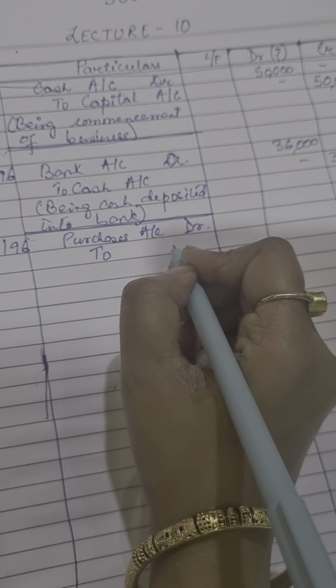Now you have sold goods on credit. So of course you will not get cash. So in case of credit, you have to write the name of the company, that is Messrs. Sharda and Company. So you will write Messrs. Sharda and Company account debit to sales account. So see the difference. If it is cash, you write cash account debit, but in case of credit sales, you will write name.